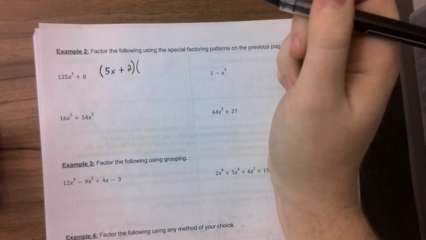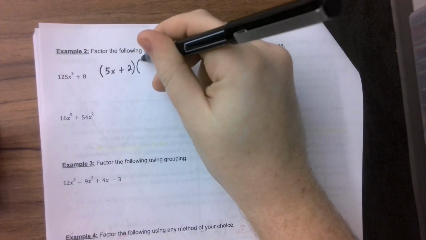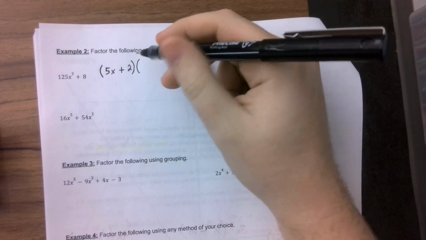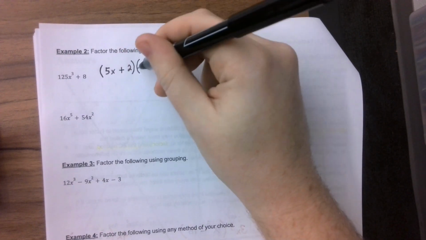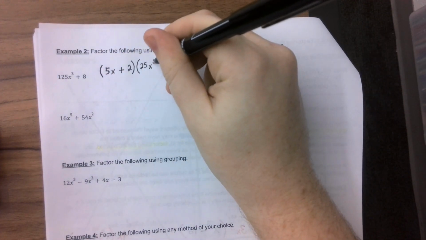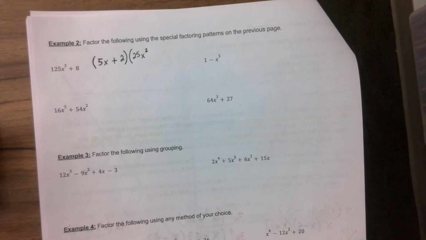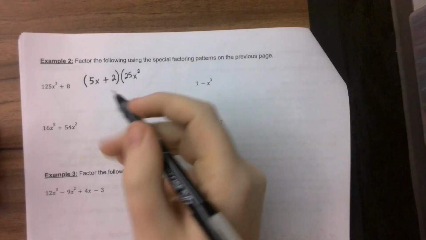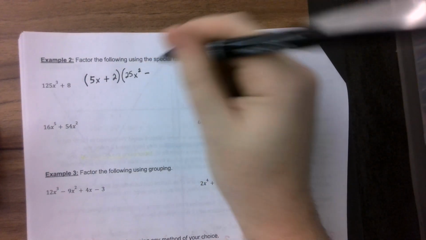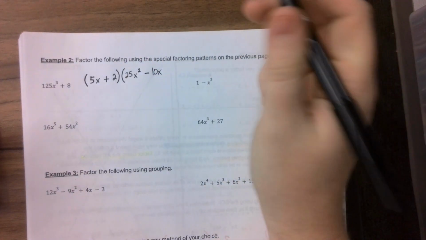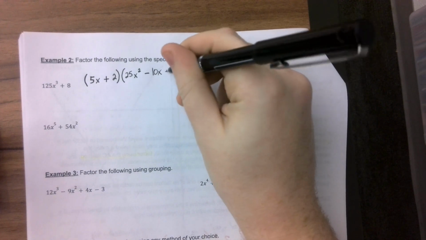Next up, we have to follow the pattern. The first term is a squared. Well, a squared means 5x squared. 5x squared means we should do 5 squared, which is 25, times x squared. If we look at the pattern, the next thing we have to write down is minus ab. Well, here, our a is 5x, our b is 2, so it's minus 10x. And last is b squared. b squared is 4.